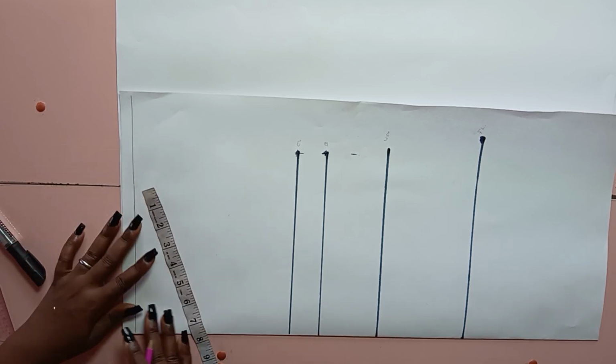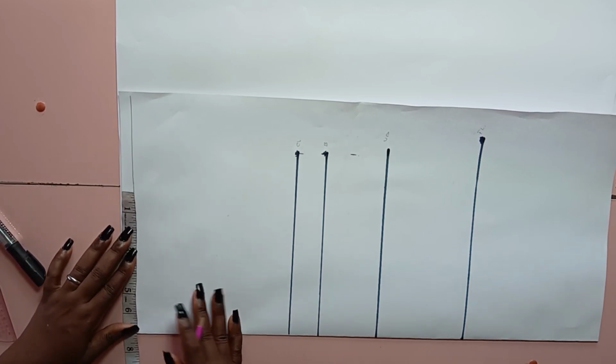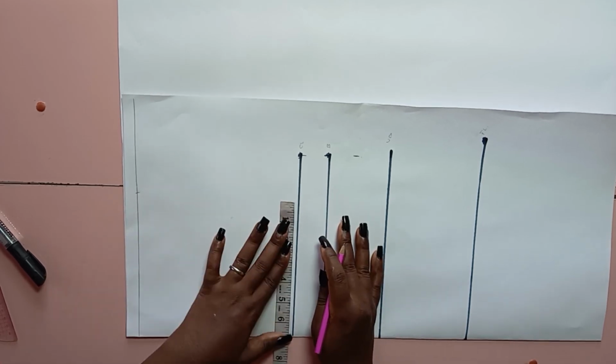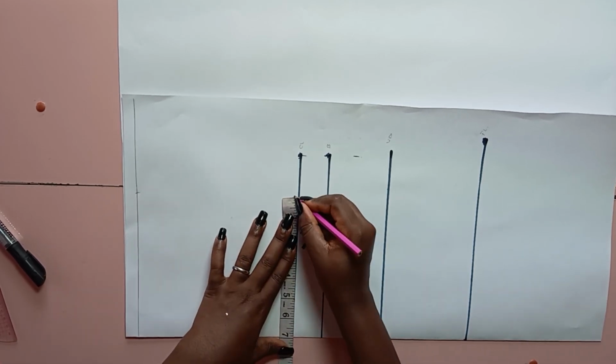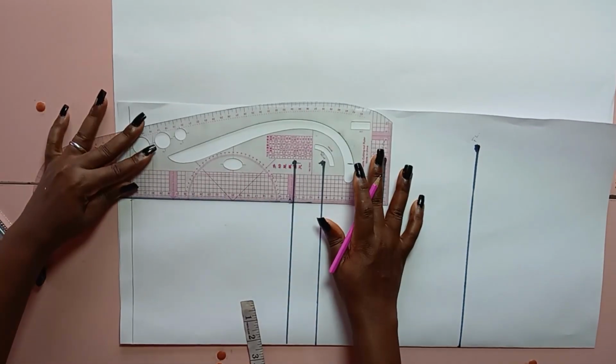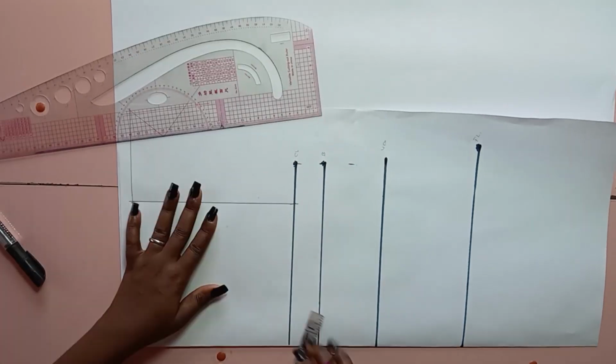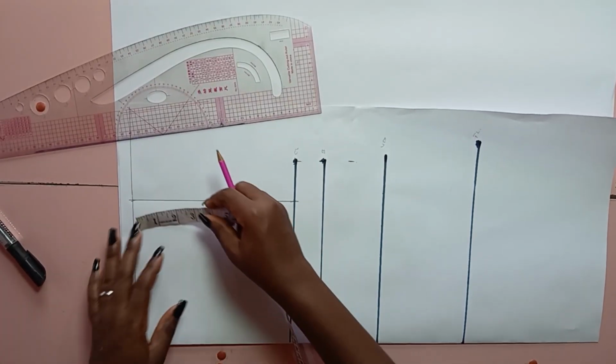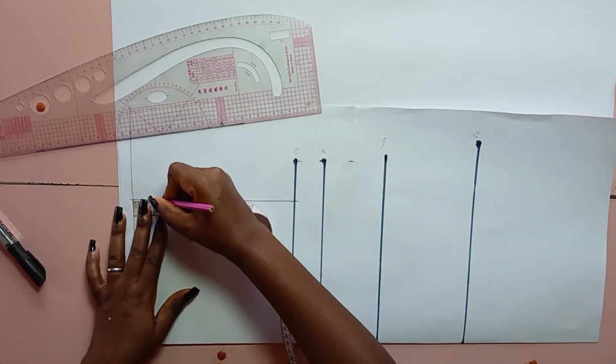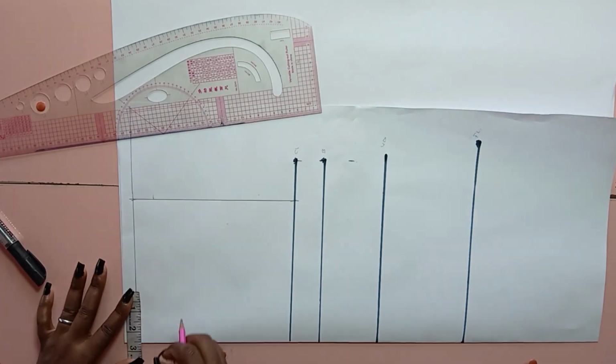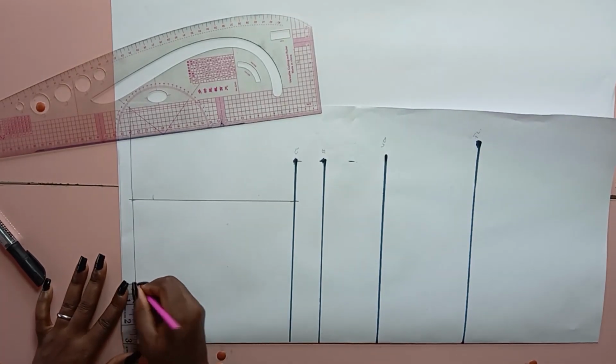My shoulder is 14 divided by 2, we have 7. You measure the same thing on the chest line, then you connect the lines together. So you have this. You do your shoulder slope, step down by 1, connect to the neck width of 3. So the neck width we'll be using is 3 by 3.